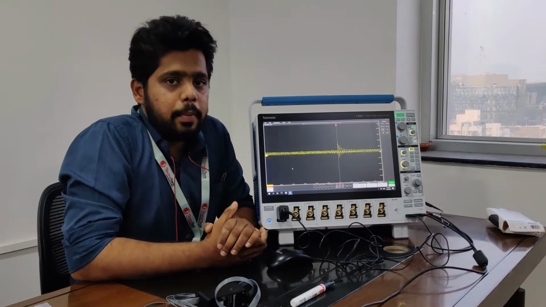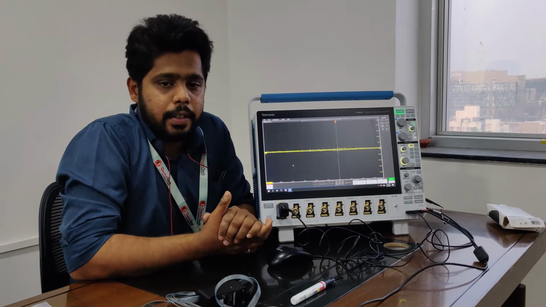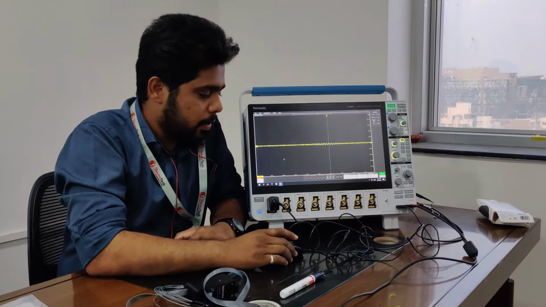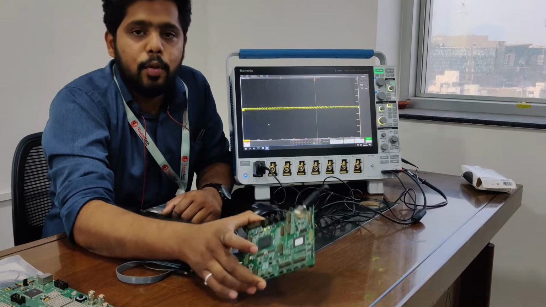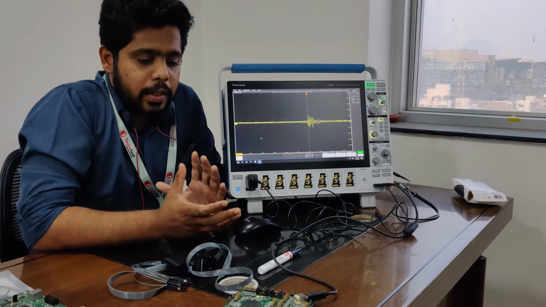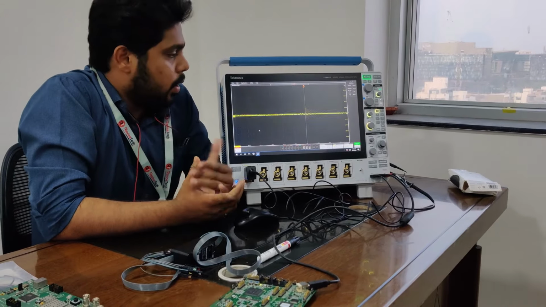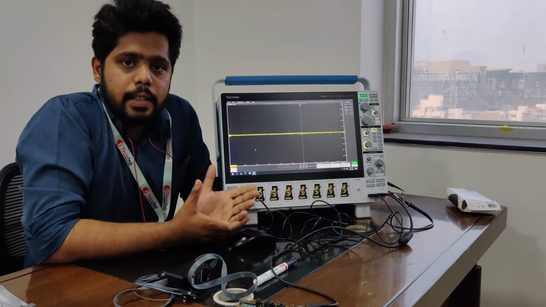Okay. So today I'll be demonstrating the 6 series MSO along with all its features and other things. For demonstrating this, we have this oscilloscope, we have some probes along with us, and we have this, which is called a demo board. We will be generating some signals with the help of this demo board, and we'll be seeing them on this scope.